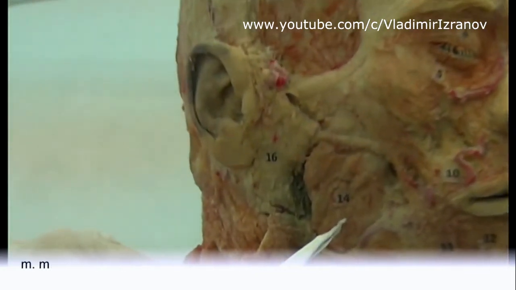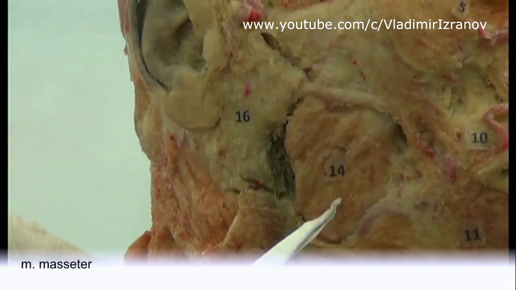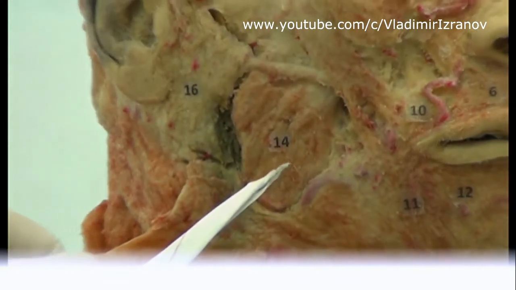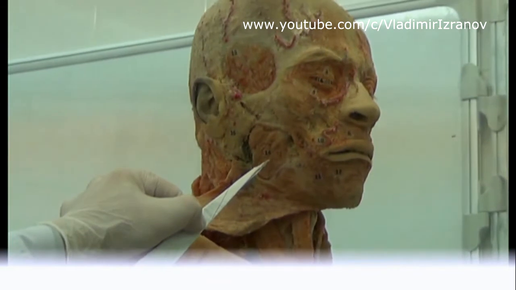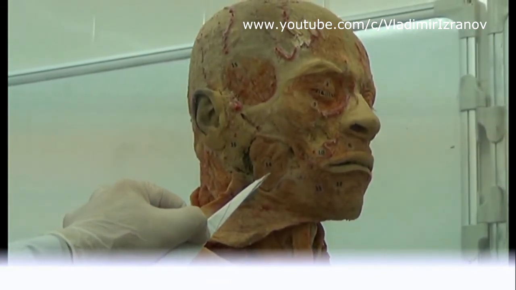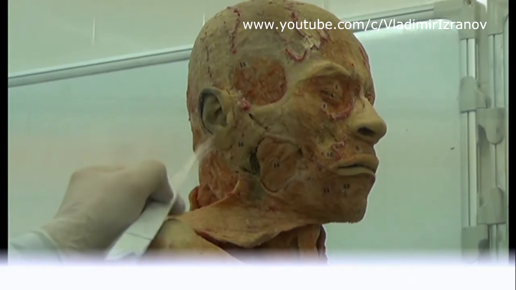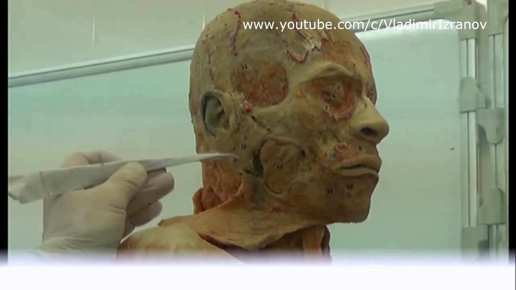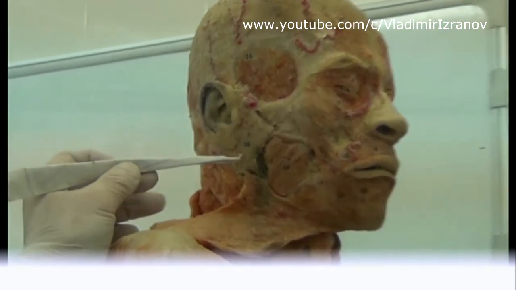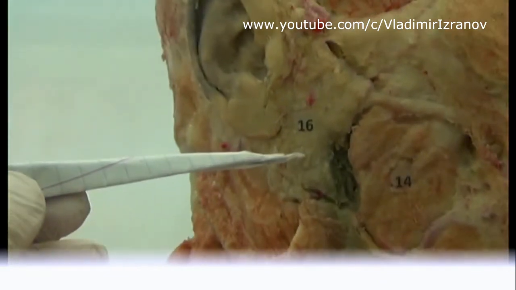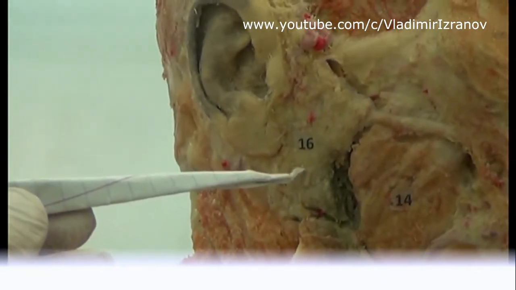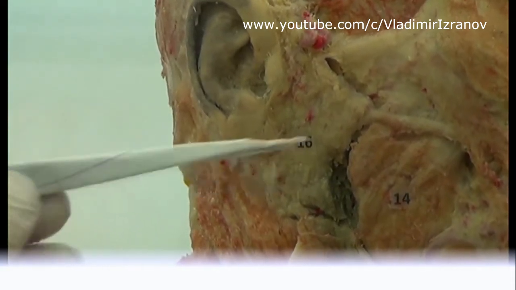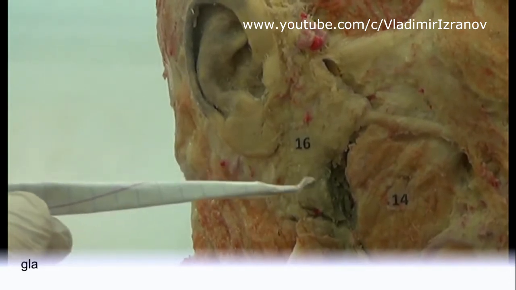Musculus masseter. It concerns another group, muscles of mastication. Here you can see one of the large salivatory glands in our head, number 16, glandula parotida. Glandula parotida.